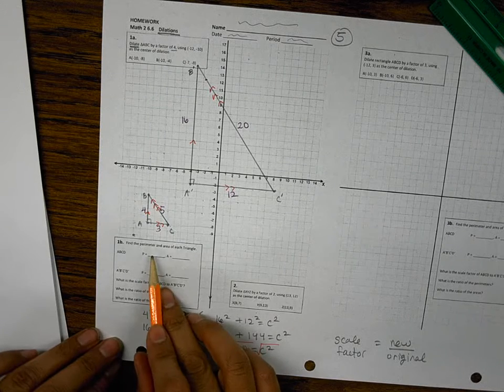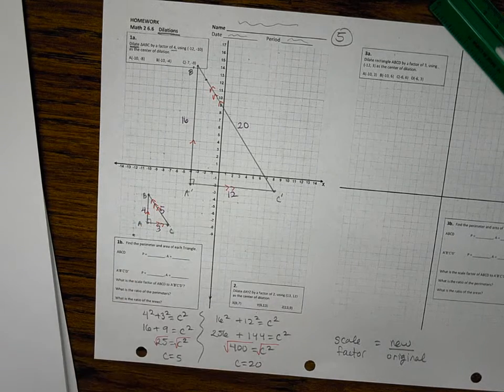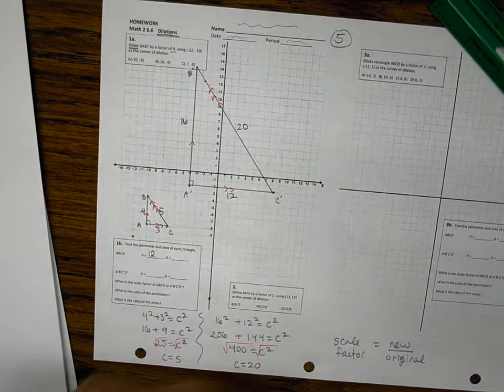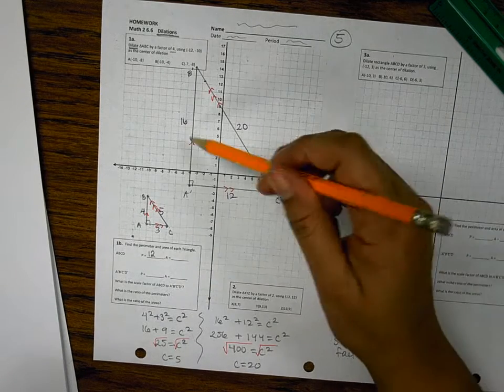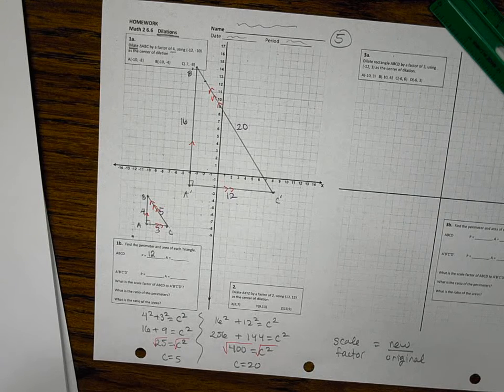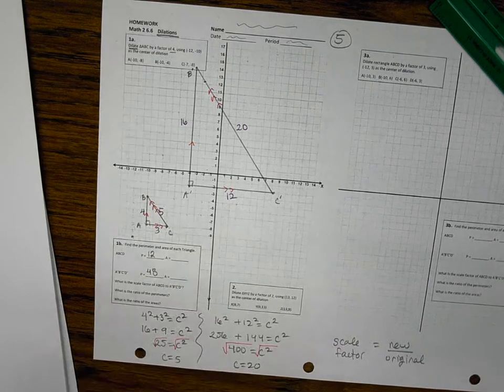All right, so let's answer these questions in here. Find the perimeter. 5 plus 4 plus 3. Add those together now. We get 12 units. Perimeter of the larger image is 16 plus 12 plus 20. Do that now. And it is 48 units.